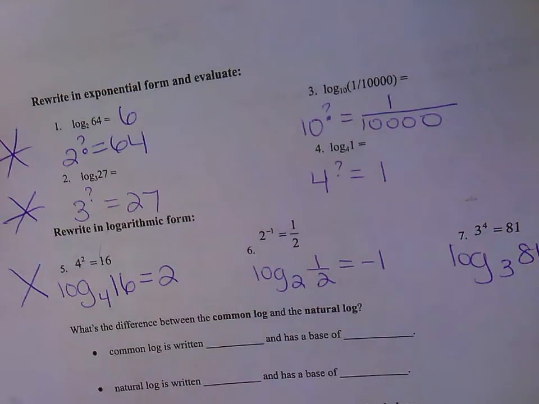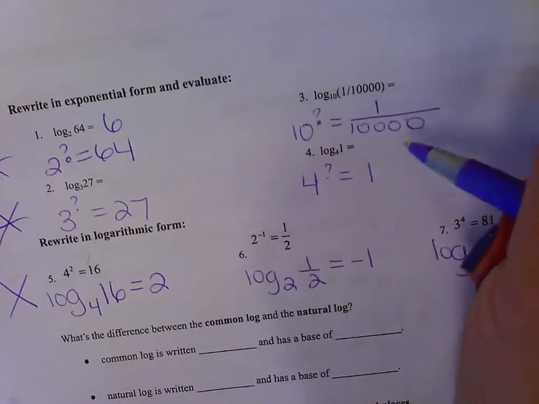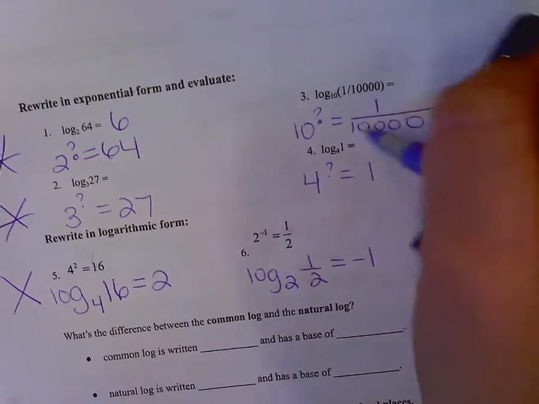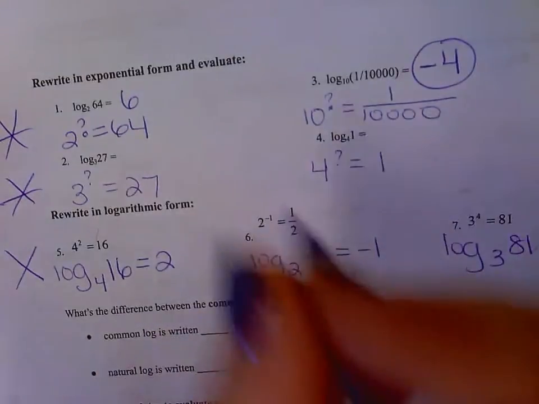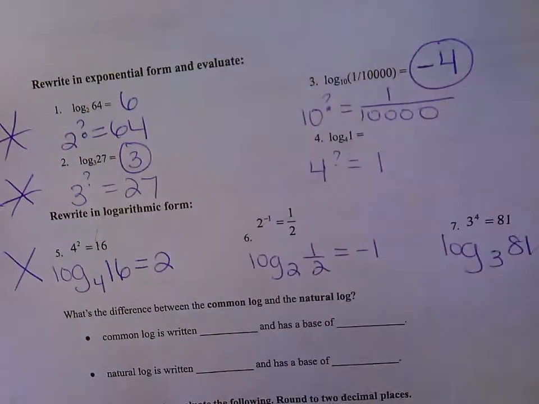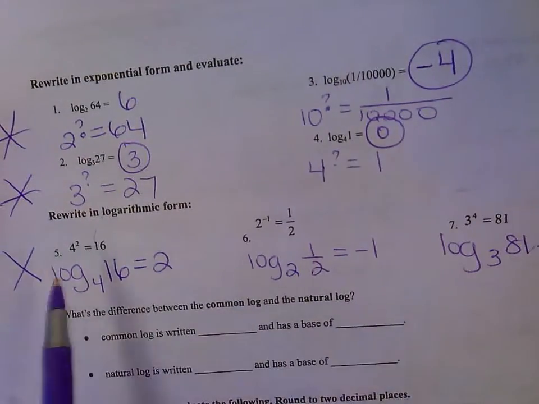All right, so let's just finish these up. So this would be what? I have to raise it to the fourth power, so the negative fourth should be the answer to number 3. I have to raise this one on number 2 to the third power and to the 0 power. And then, did you get these right?